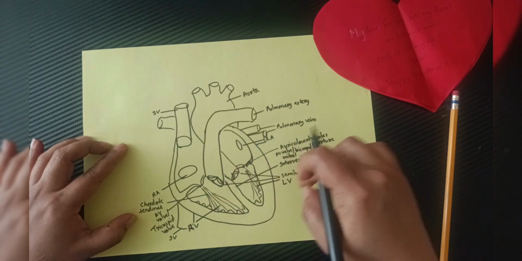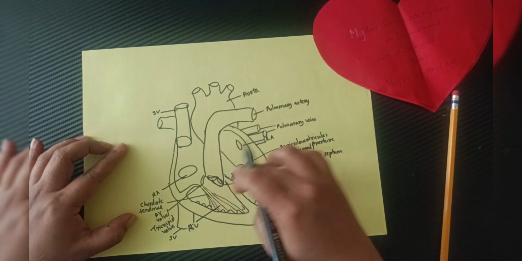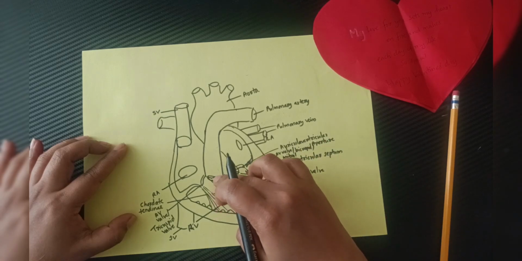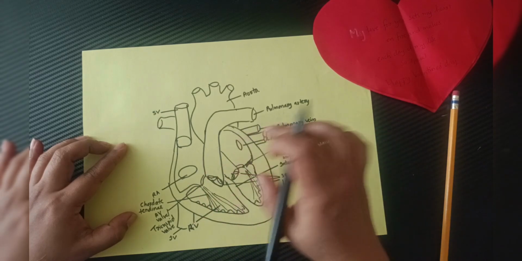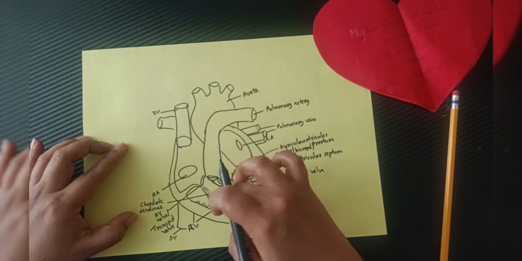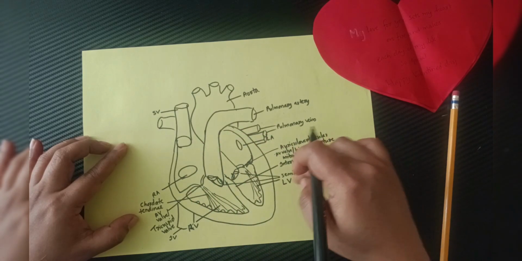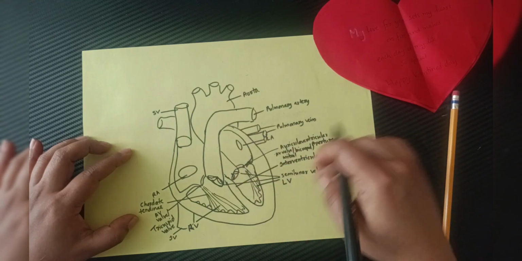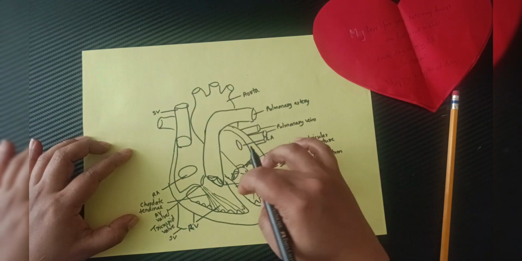After the relaxation, the blood makes pressure inside the ventricles, and it triggers the opening of the semilunar valves. The semilunar valves open and allow the entry of deoxygenated blood into the pulmonary artery on the right side, and on the left side the aorta receives the oxygenated blood from the left ventricle.